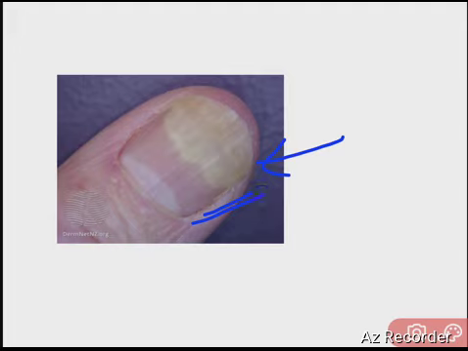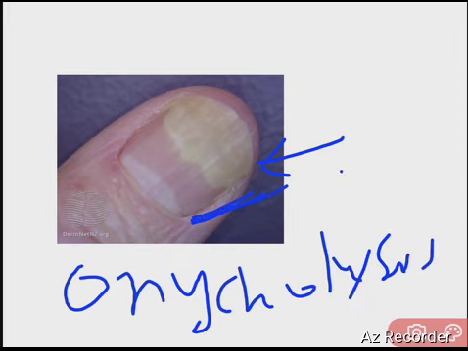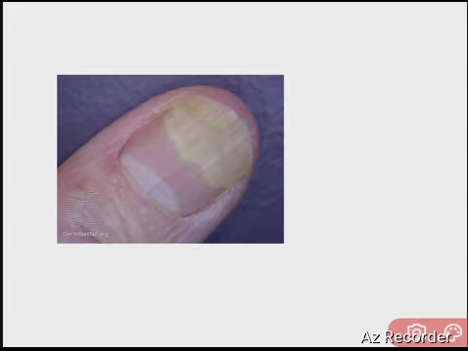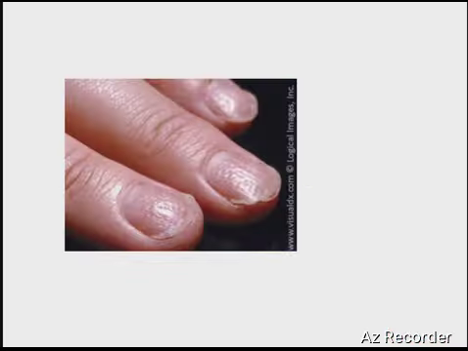Here the nail plate is being separated from the nail bed. It is called onycholysis. Nail plate separation from the nail bed is called onycholysis. It is seen in trauma and in an important condition, psoriasis. The important condition is psoriasis.